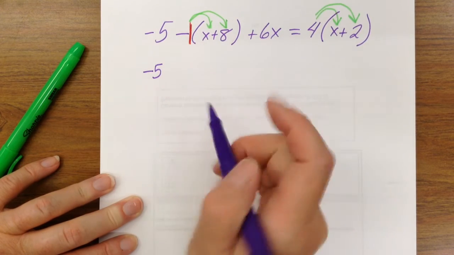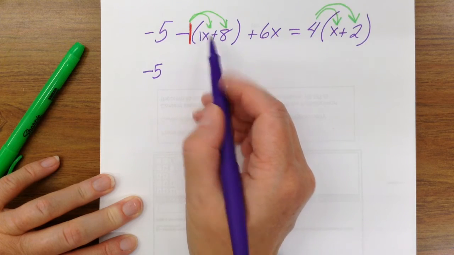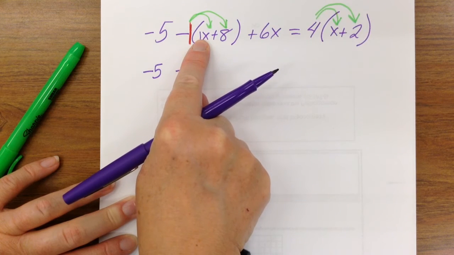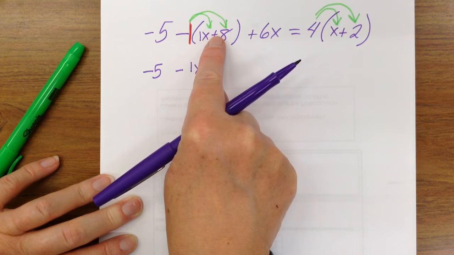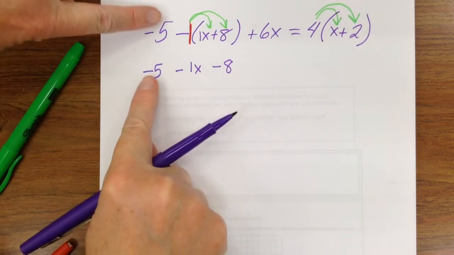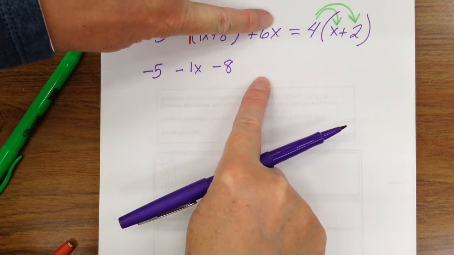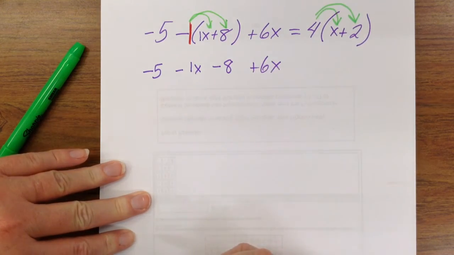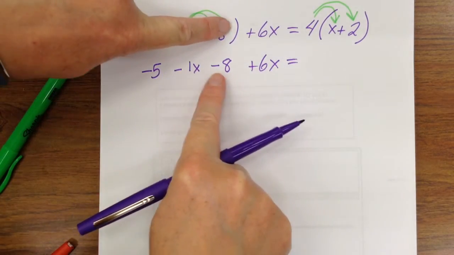Distribute the negative 1. Understood 1. Negative 1 times positive 1x is negative 1x. That's this times this. Distribute again. Negative 1 times positive 8 is negative 8. You see where we are here? This, distributing. See it? Bring it down now. Equal sign. Bring it down. You can follow everything along, can't you?